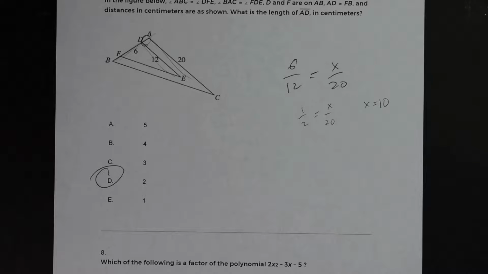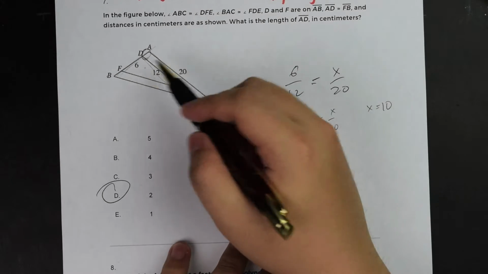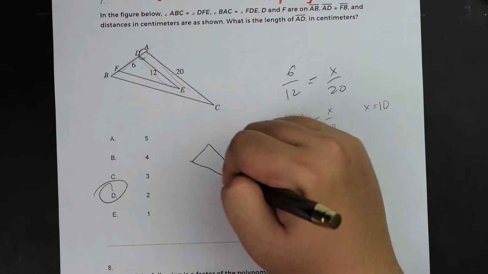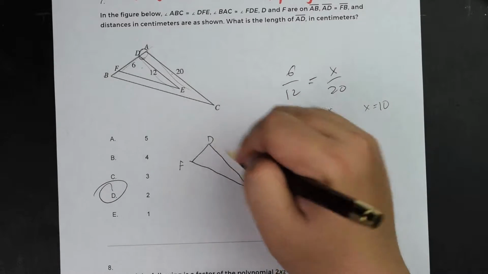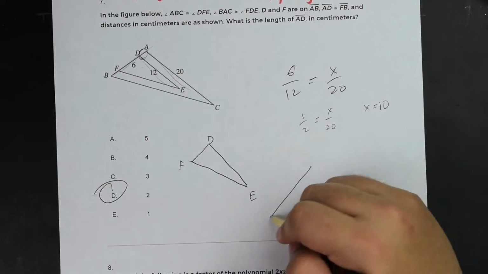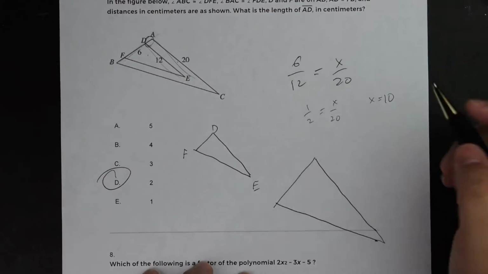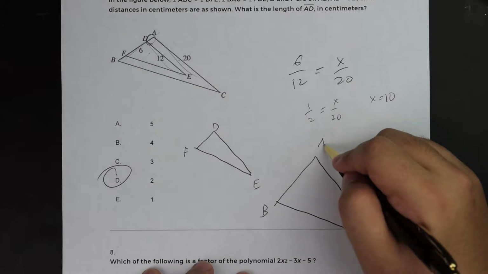Now I'm going to go ahead and explain to you how I was able to get to the answer so quickly. For number 7, I got a little bit caught up in the beginning about the details they were providing. The important thing they were trying to tell you is that these two triangles are similar. There's a smaller triangle, which is your FDE, and a bigger triangle, which we'll call ABC, or BAC as it's labeled here.